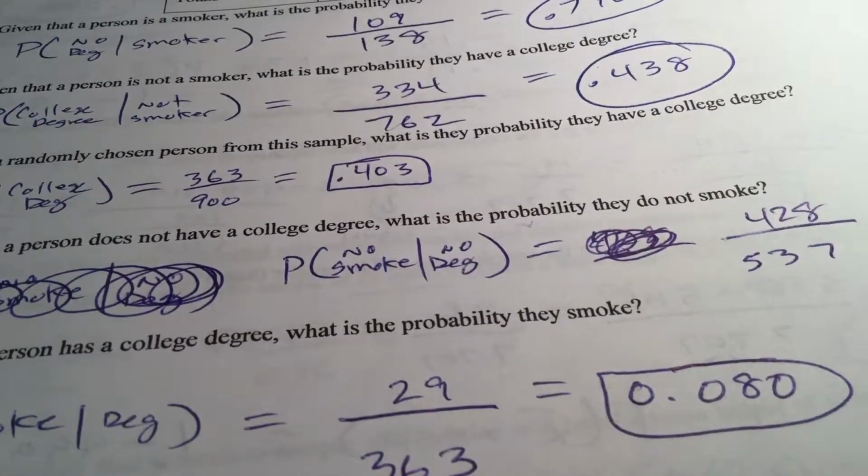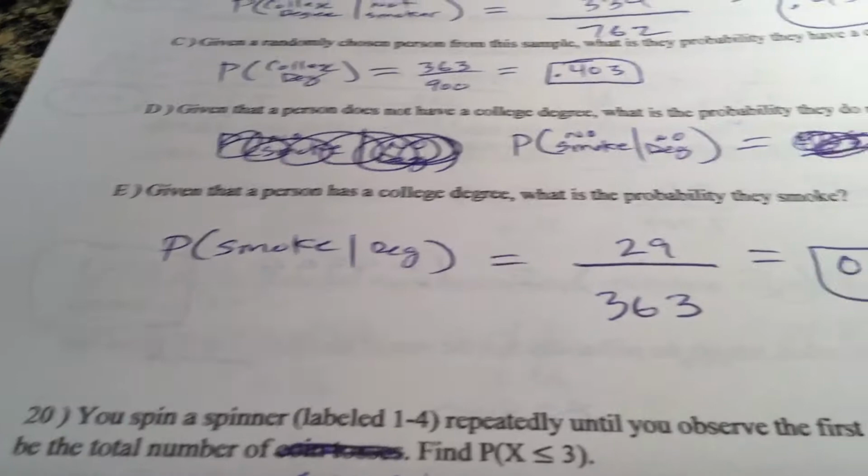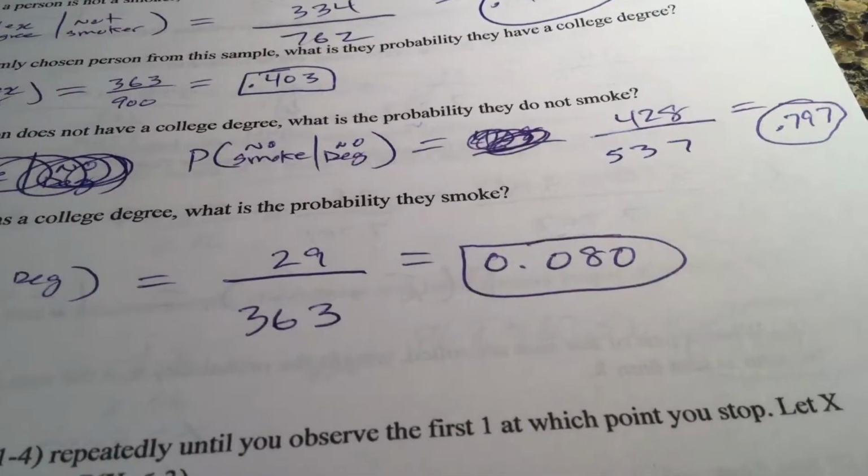No degrees is the denominator, not smoking, no degrees is the numerator. Given that they have a college degree, so degree is the denominator, college degree, and then smoking is the numerator.